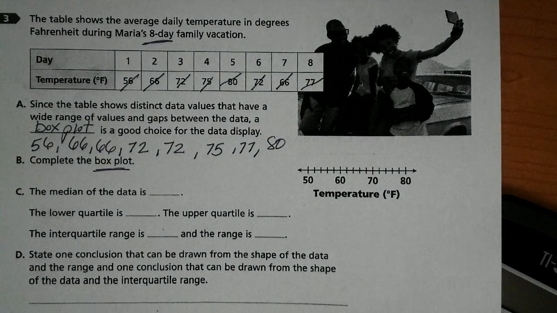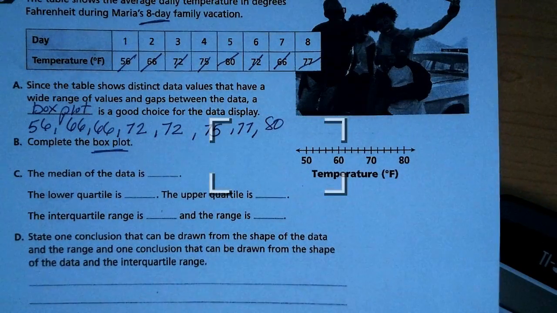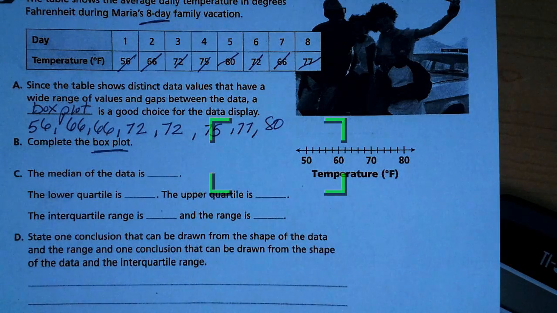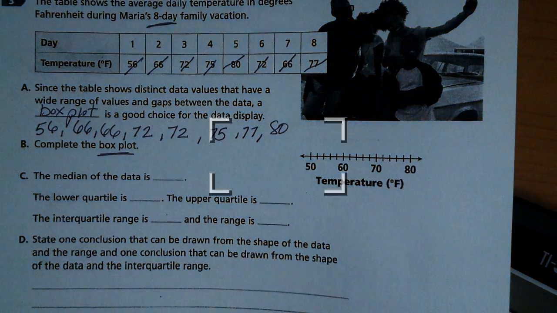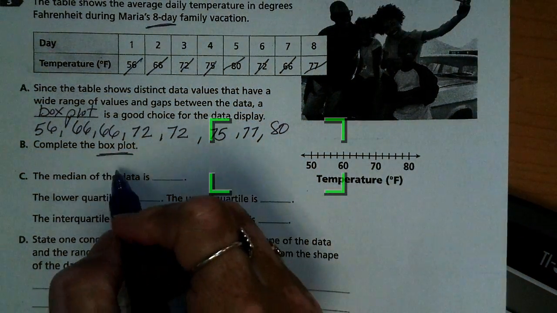All right, so remember with box plots, we have to find the median, the lower quartile, the upper quartile, the interquartile range, and the range. All right, so we're going to do it step by step. We have 8 values, right?